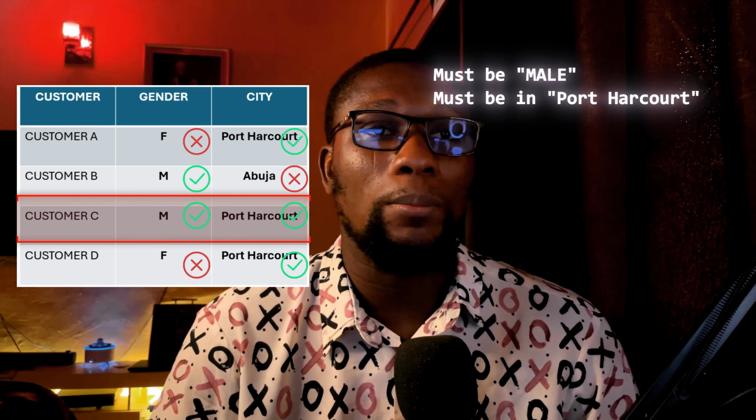Now, that is two conditions. We only need to look at customers in this city, and they should be male customers alone. So a typical example could be male customers in Port Harcourt City. That way, we are making sure that the city aligns with what we want and their gender also aligns with what we want. So with the AND operator, you are able to filter for multiple conditions at the same time. And like I said earlier, this helps us ensure that all conditions must be met before any result or customer is included in that result. The customer must be male and the customer must be living in Port Harcourt City.